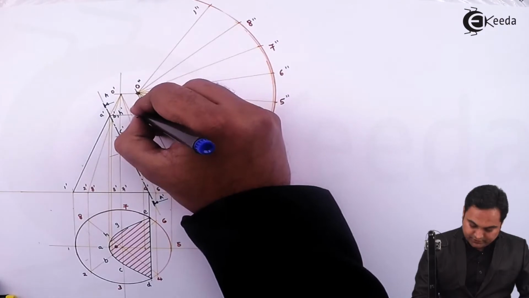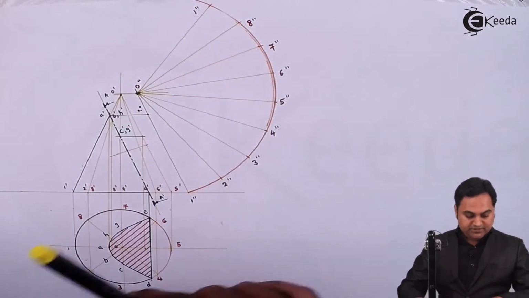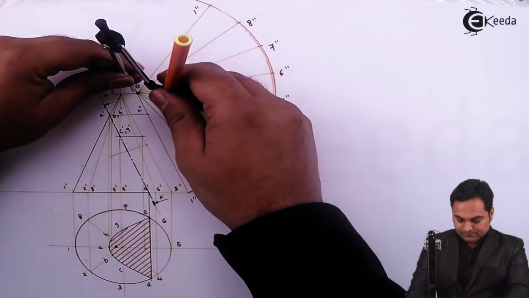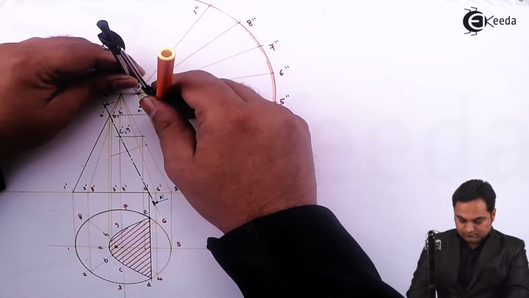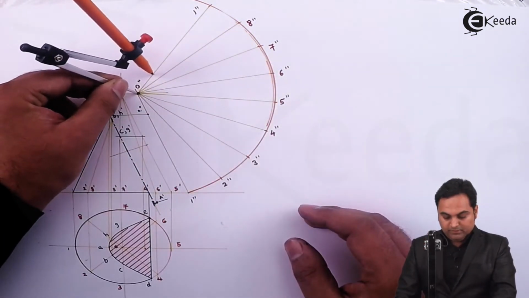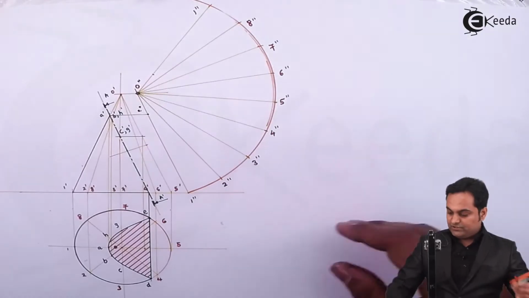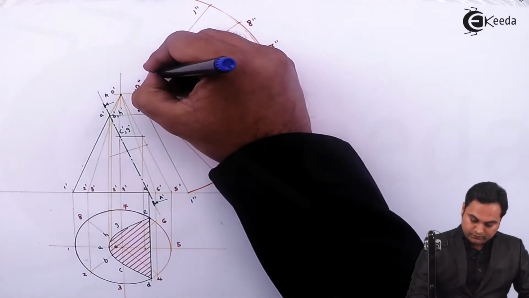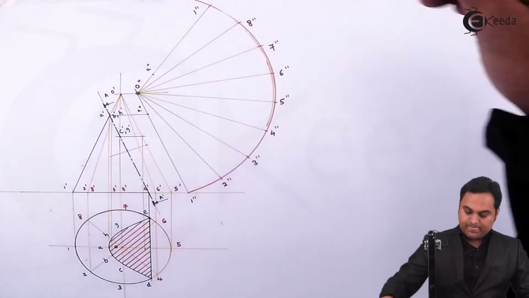This is A double dash. Then measuring this same radius from O double dash to A double dash, and plotting it on O double dash 1 double dash, which is at this location as well. So here we have A double dash.